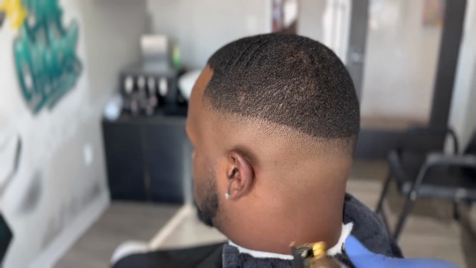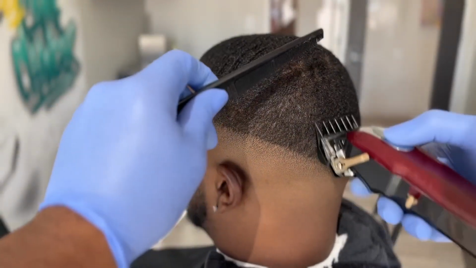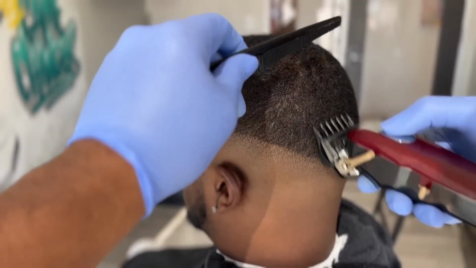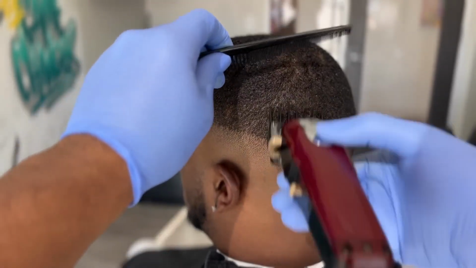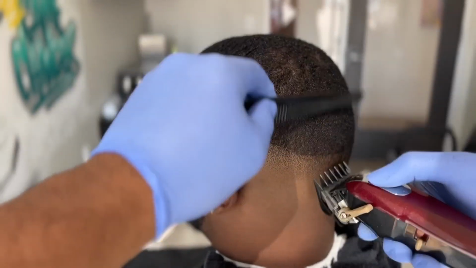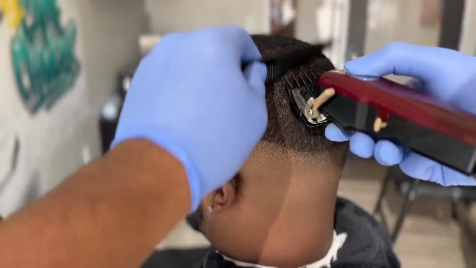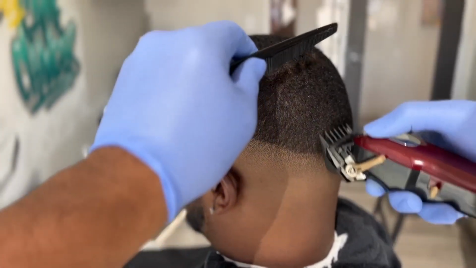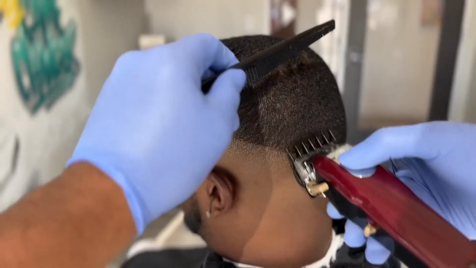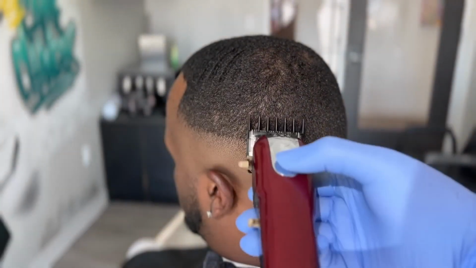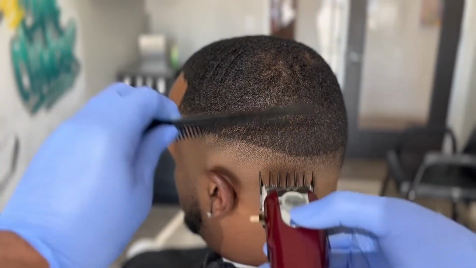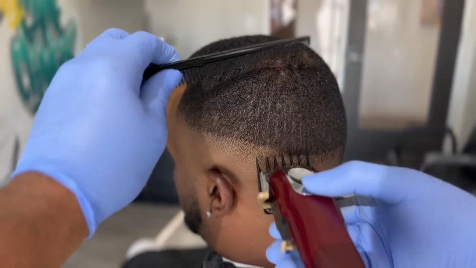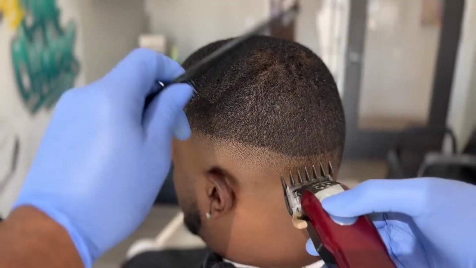So now what I'm doing is I'm debulking with my 1.5 guard. Since I cut them down to 1, I'll go a half a size bigger on the guard to just debulk. I'm taking away any thin spots, any inconsistencies in density, and also the lighter the area, the easier the fade. What I mean, if I was to just take whatever clipper I'm using with no guard or one guard to try to blend this section in, it's too dense.